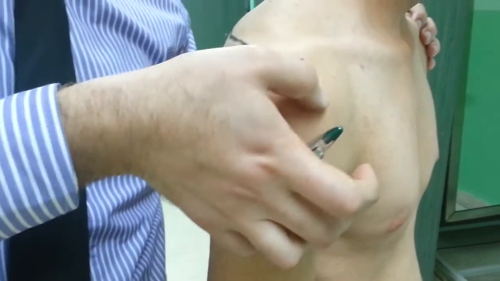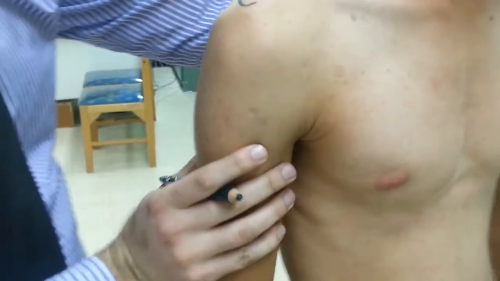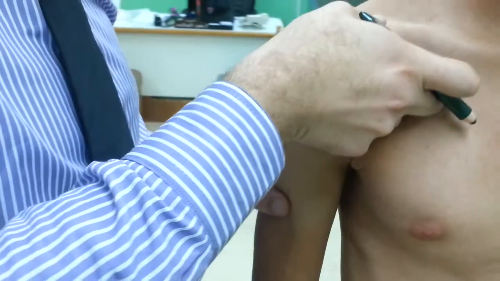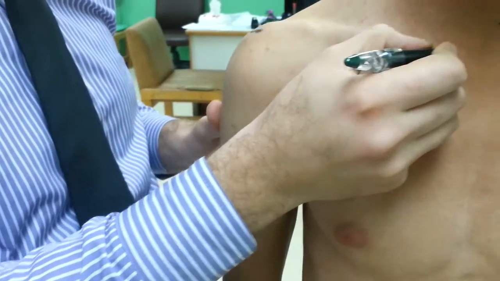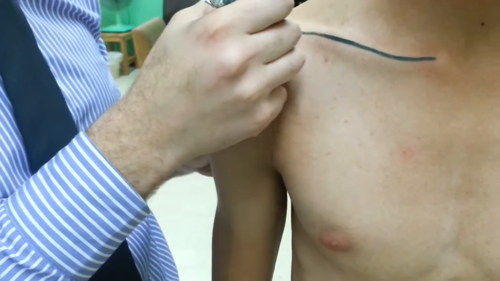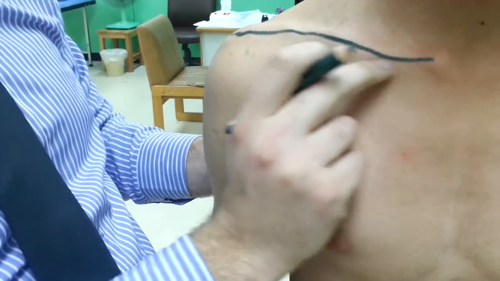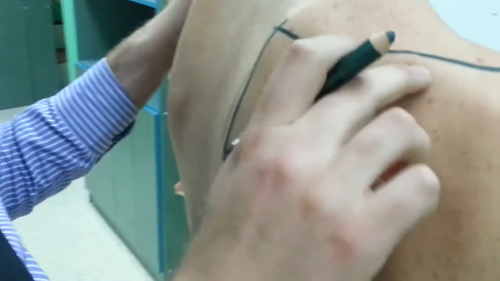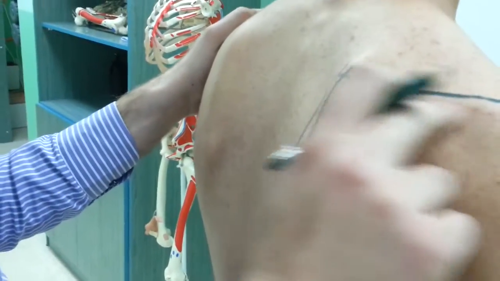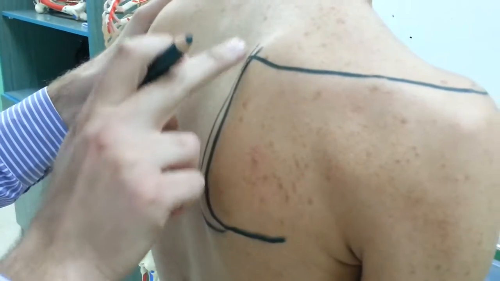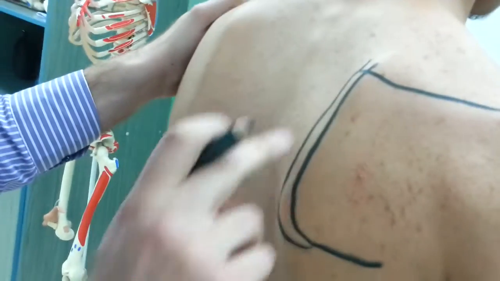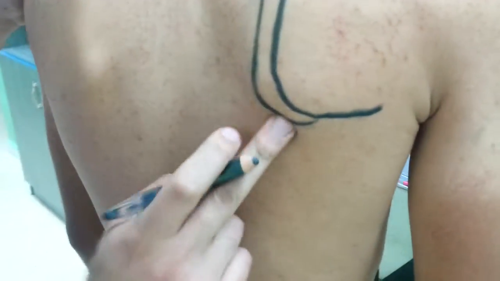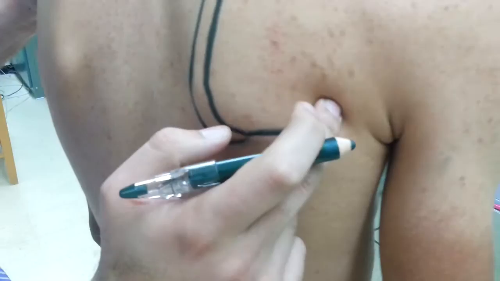Okay, now let's continue to palpate the bone up to the clavicle. So we have here the clavicle, we have the acromion, and we have the scapular spine, and this is the scapula medial border, and this is the inferior angle here, and this is the lateral border of the scapula.